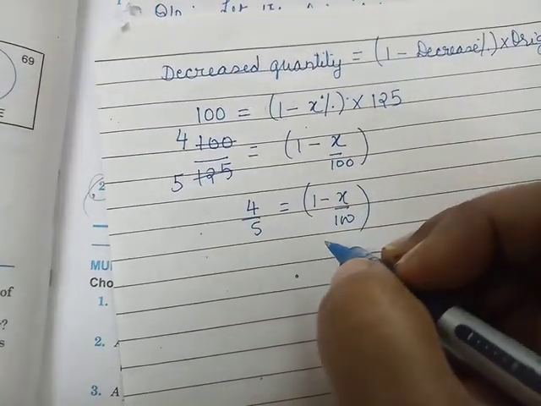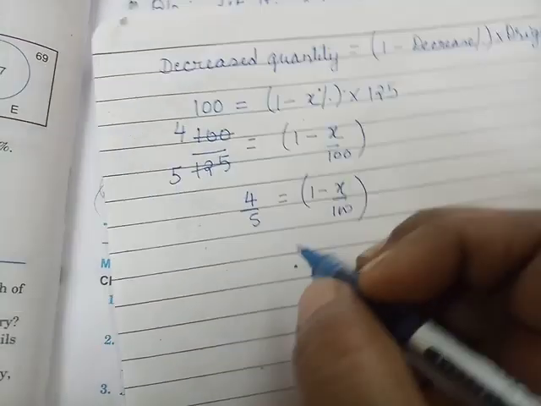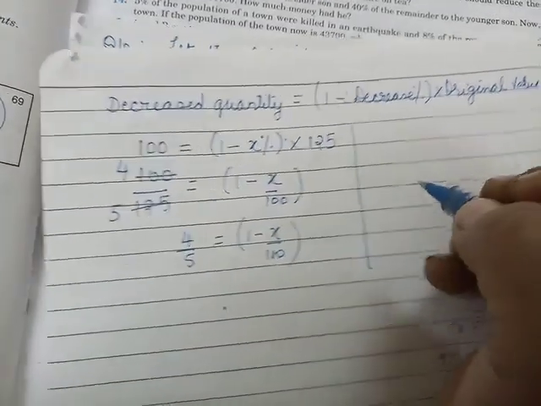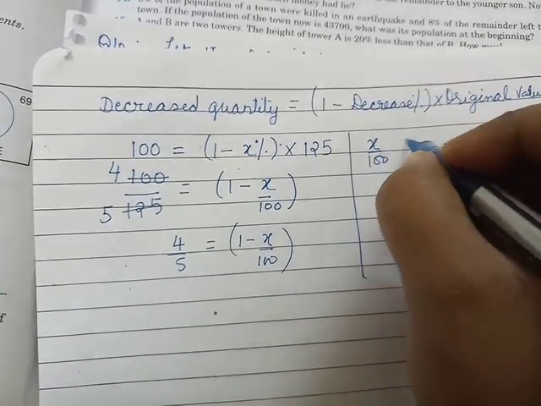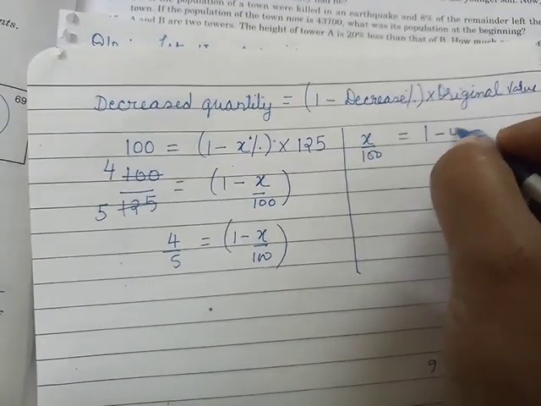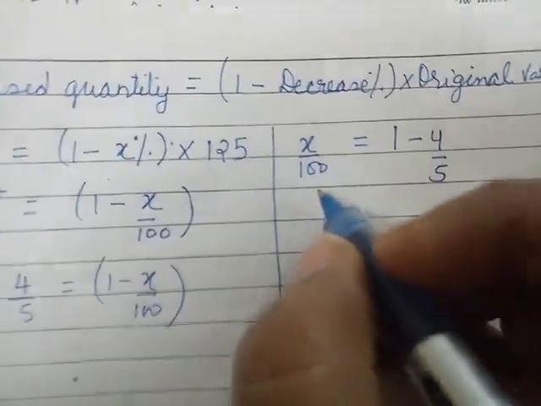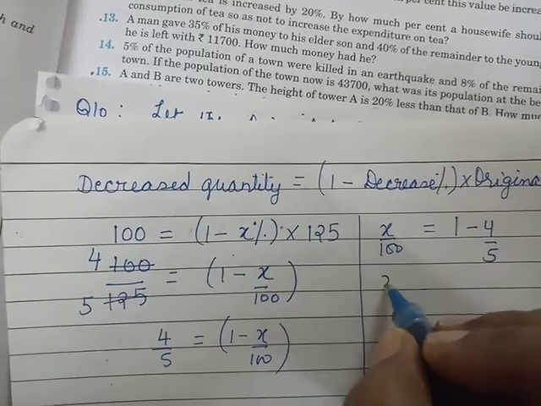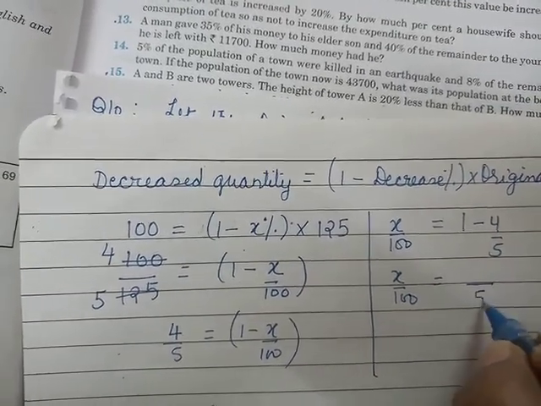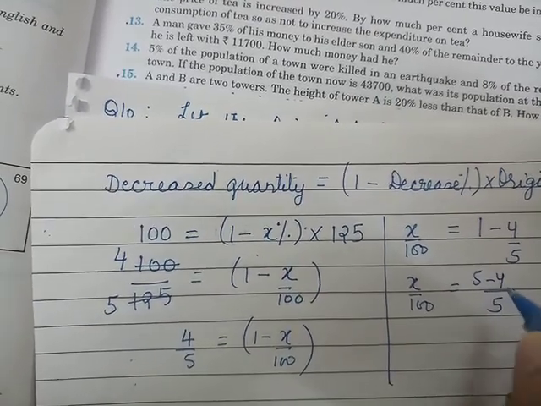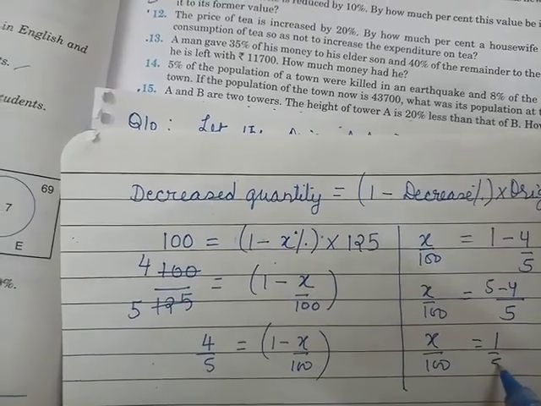We transpose x by 100 to the left side and 4 by 5 to the right side. So x by 100 is equal to 1 minus 4 by 5, which becomes 5 minus 4, so x by 100 is equal to 1 by 5.